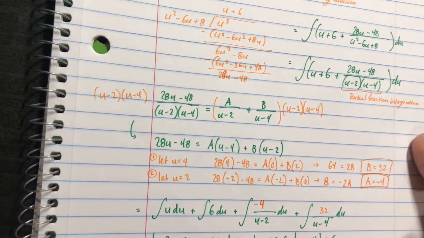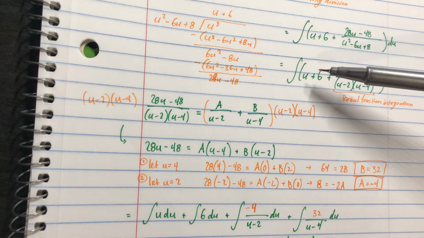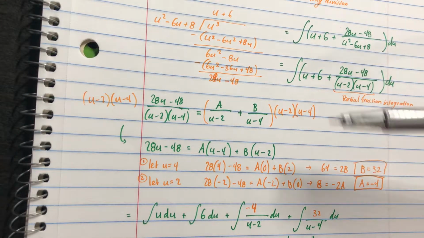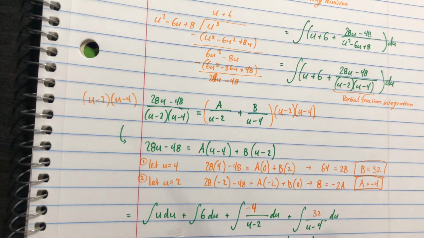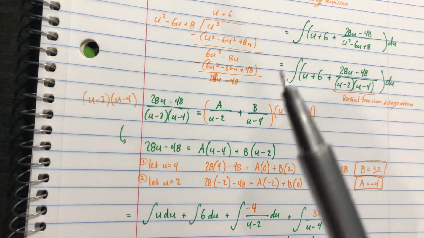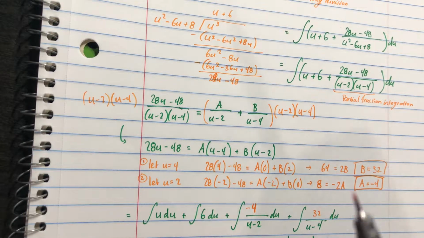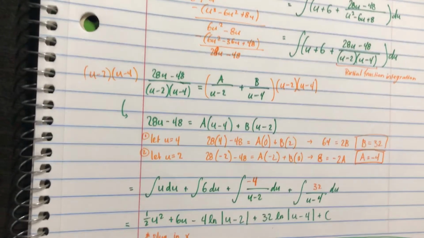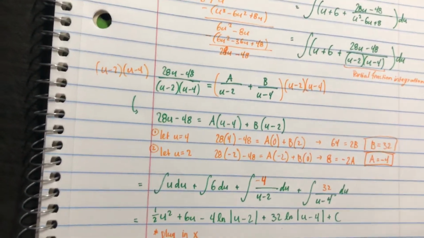Given all this information, I can now plug our values of a and b back into these two fractions. And I've taken the liberty of splitting the integrals, the u plus 6 plus our fraction here, and I've split them into 4 integrals, 2 which came from this part of the problem, and the other 2 of which came from this part over here. And when we plug all that back in, we find that it is the integral of u plus the integral of 6 plus the integral of negative 4 all over u minus 2 plus the integral of 32 over u minus 4.